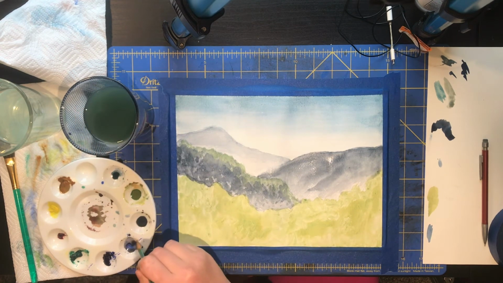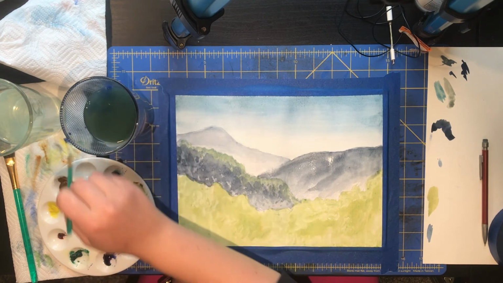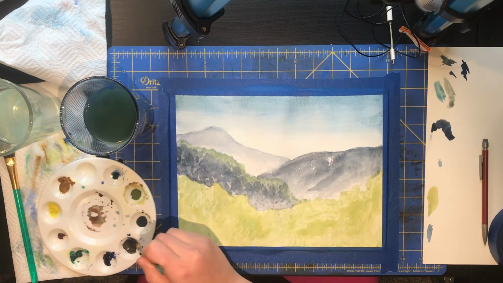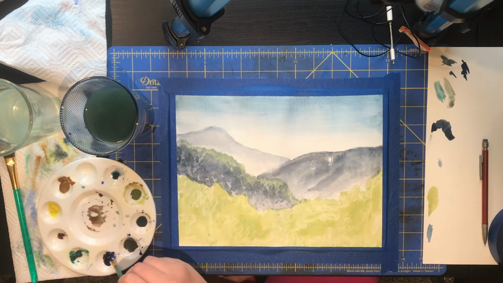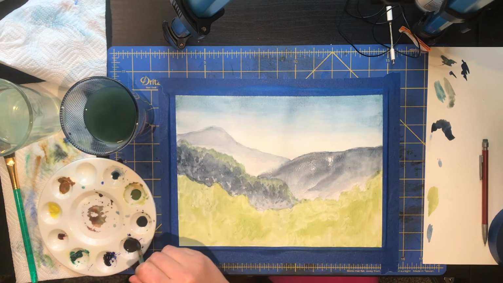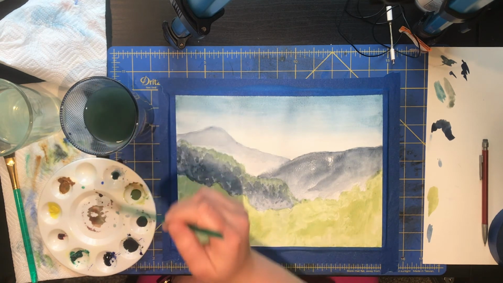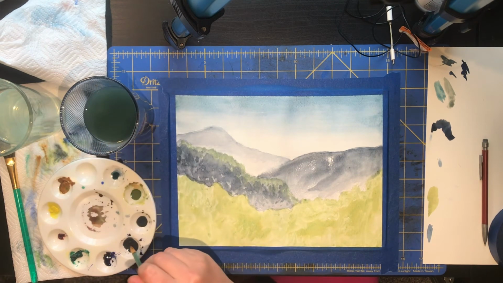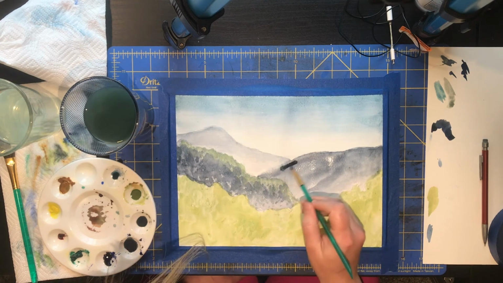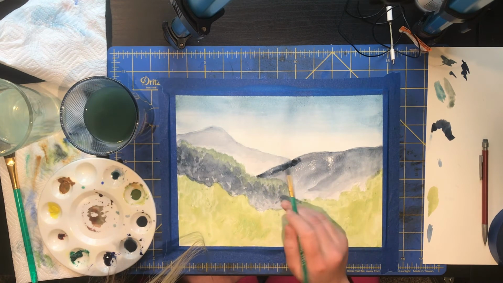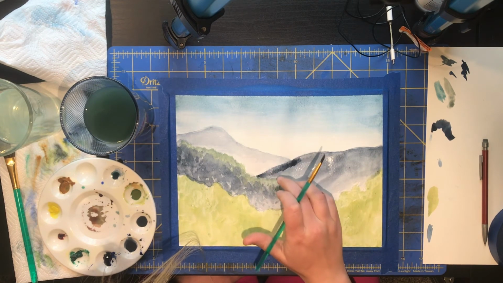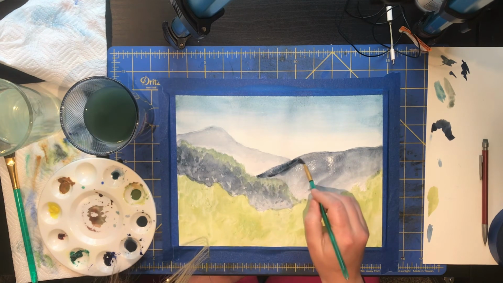I need some more Payne's Gray. Let's get that going. Here's my Payne's Gray. Okay. And because I've got that water, that's wet, that's not wet, but this is wet, that's gonna help crisp that edge up.